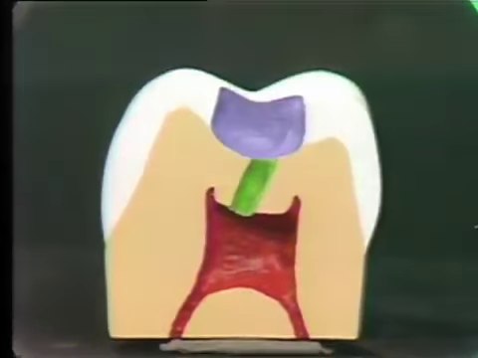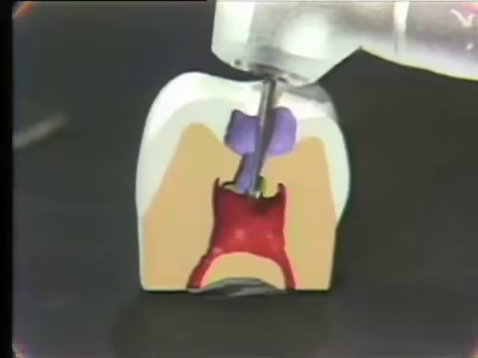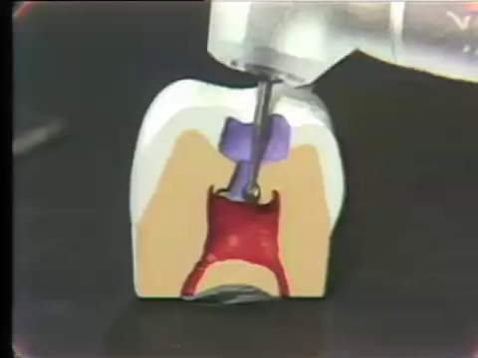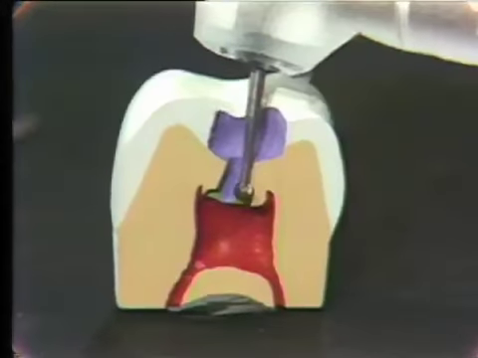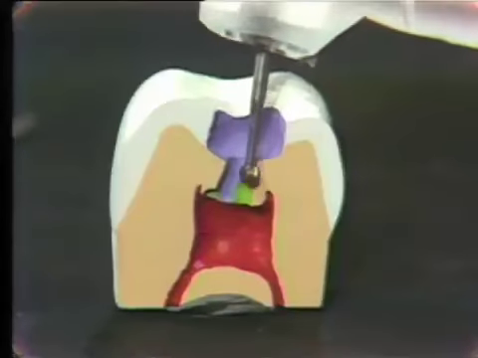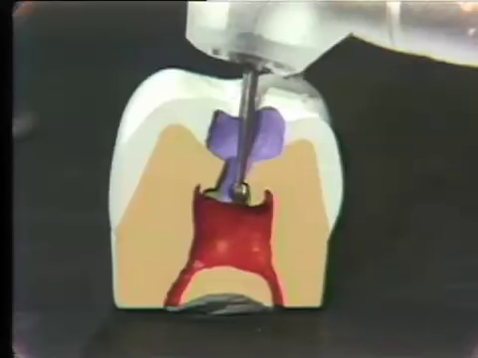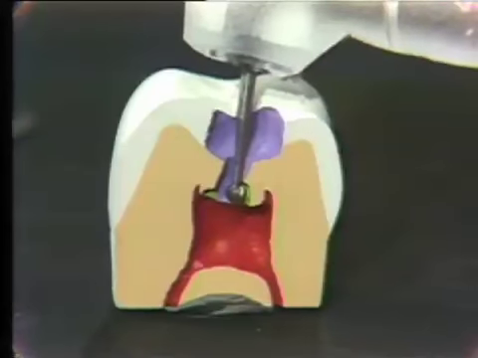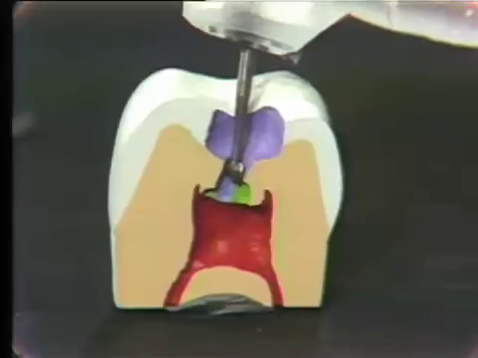Okay, you feel for the roof. You come on down and unroof that tooth, working from the inside out, staying away from the floor and the walls of the pulp chamber. You don't want to look for the canals right now. You wait until the pulp chamber is completely unroofed and then look for the canals.